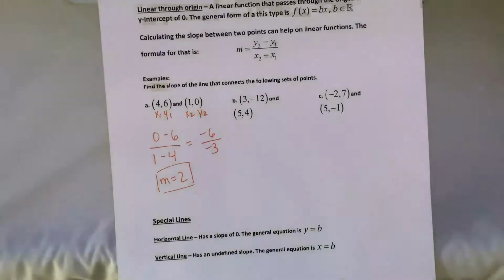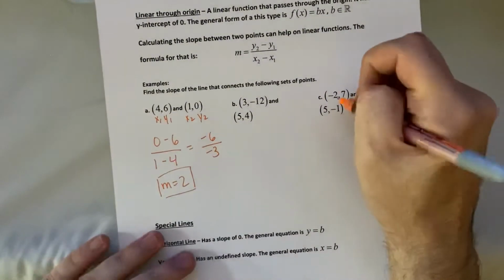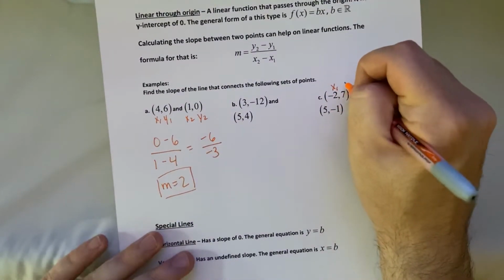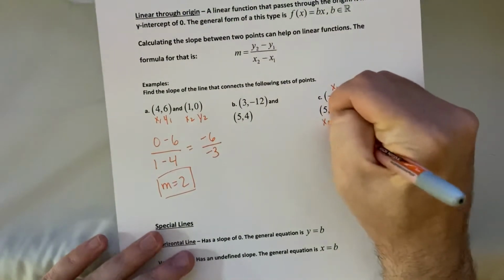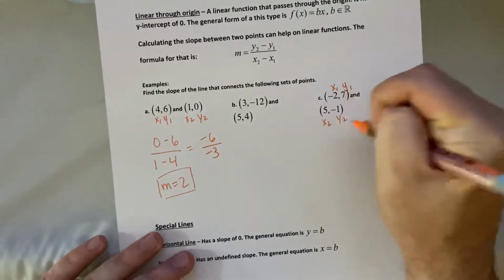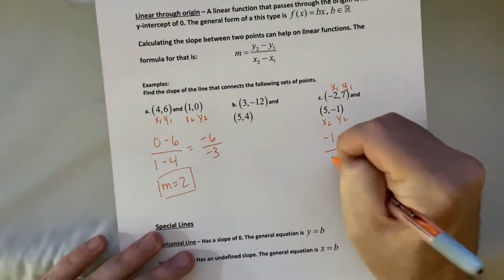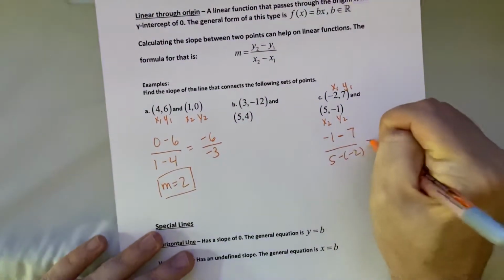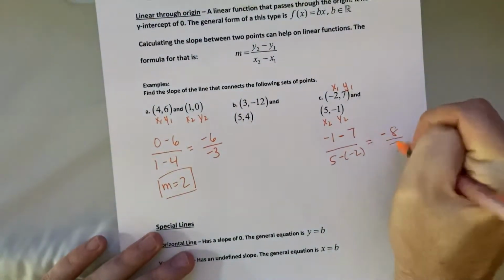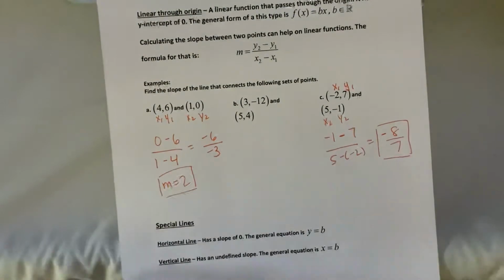We can go ahead and do, let's do C. Between (negative 2, 7) and (5, negative 1). So negative 1 minus 7 over 5 minus negative 2. This is negative 8 over 7. It can't be reduced, so your slope is negative 8/7.